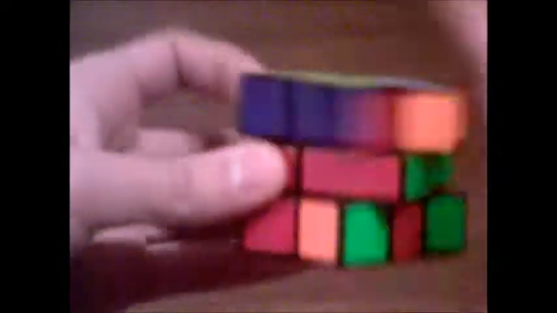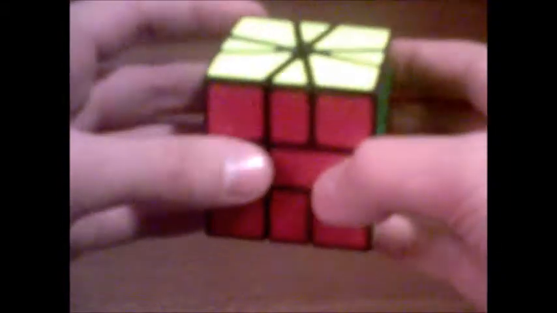And quickly. I make 2 variations out of that algorithm, but first I'm going to show you the other 2 algorithms that I use. The first one switches these 2, goes like this.